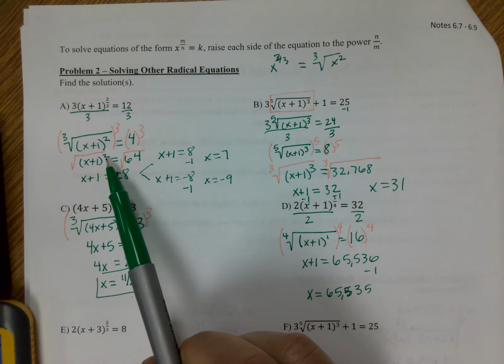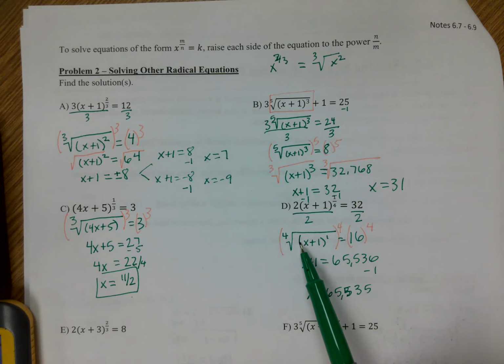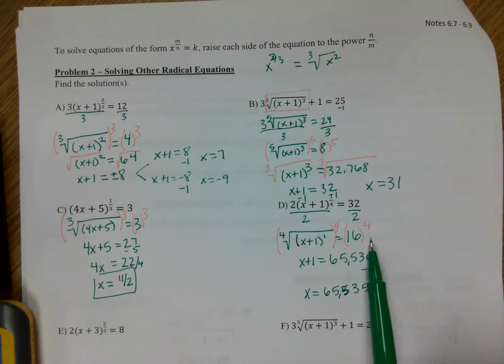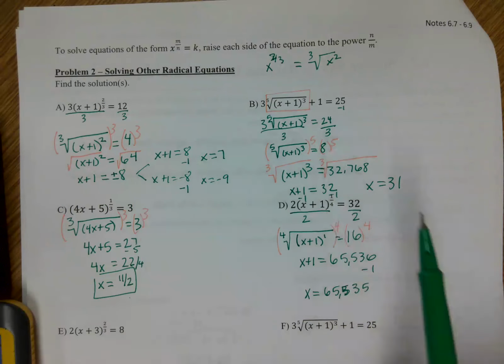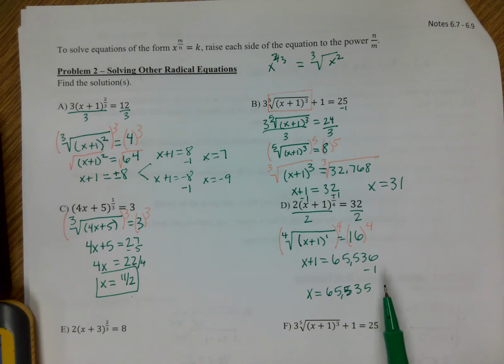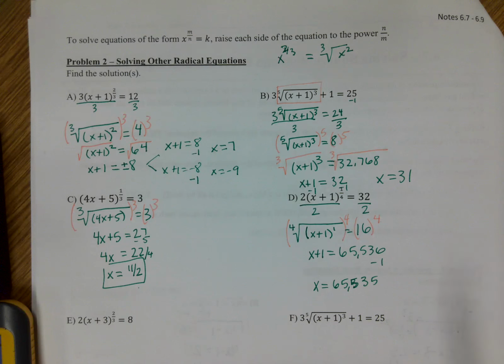Over here, it's because this was even on the top right there. When I was solving, my unknown had an even exponent. We can have even exponents when I'm solving. So notice how that's different from when I put this positive negative. So then you do 16 raised to the 4th power, you get 65,536, and then you subtract 1, and the answer is 65,535.